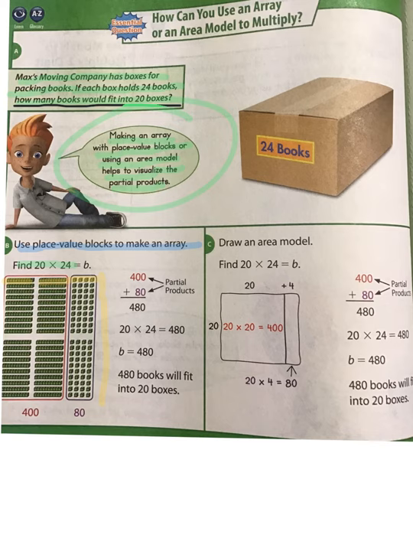If we look at the ones that are circled, if we just count the 20s, we have 20 times 20, which equals 400. And then if we look over here, we have 4 going across and we have 20 going down. So 4 times 20 would be 80. Therefore, when we add up our partial products, we have 480.